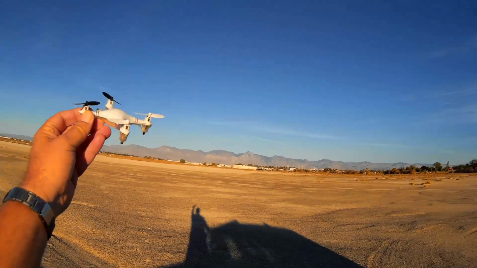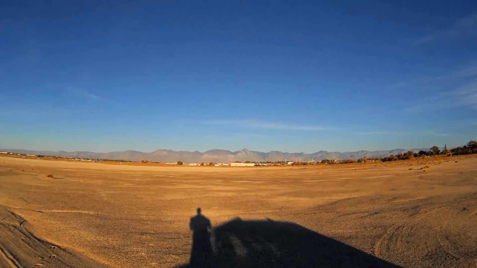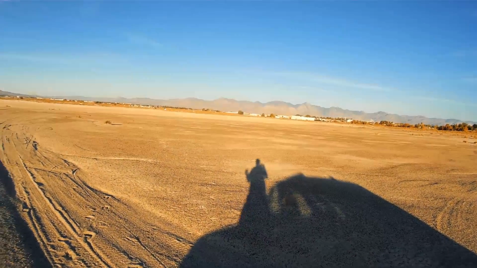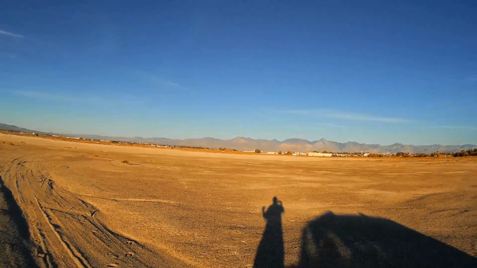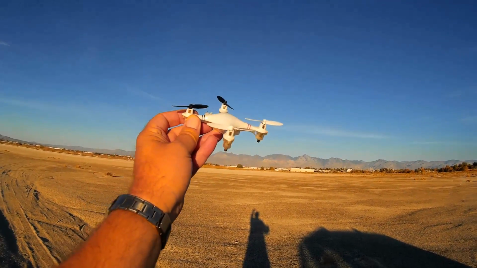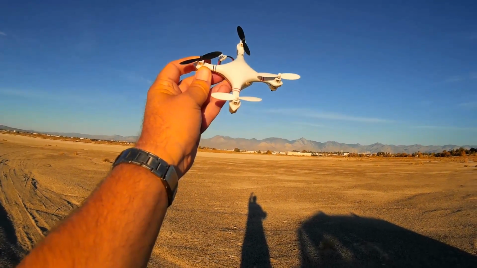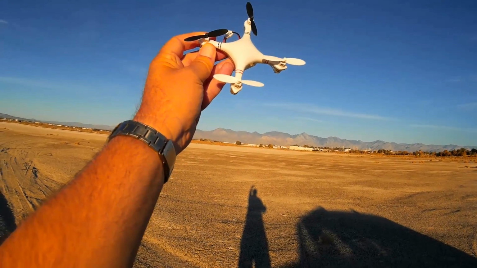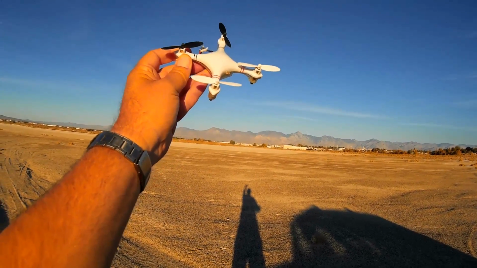Today we're on the eastern edge of the lake with the sun at my back and the wind in my face and most of the dry lake in front of me, and we're going to need that space today because today I'd like to demonstrate 100% mode that's available on the CG022 quadcopter.